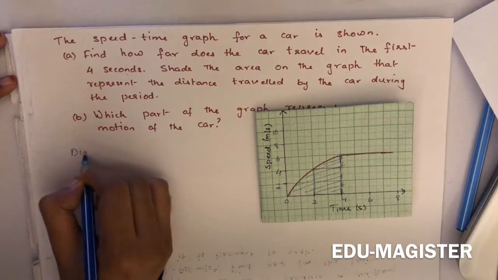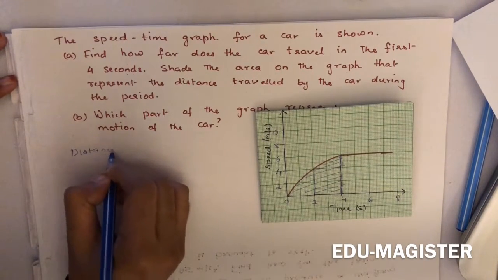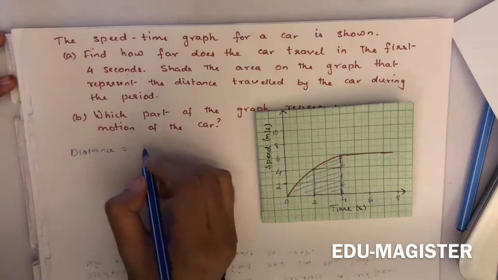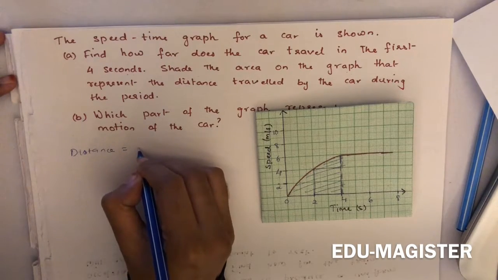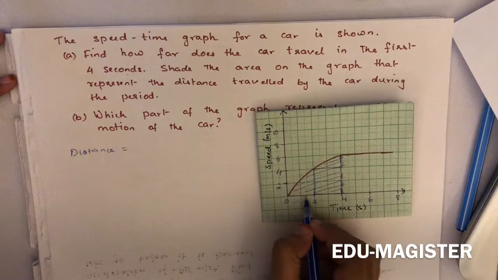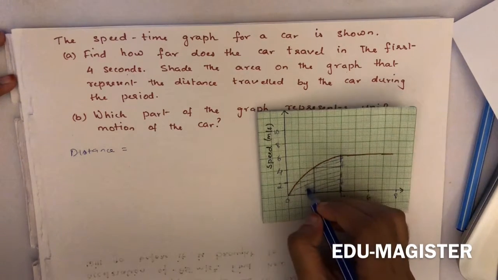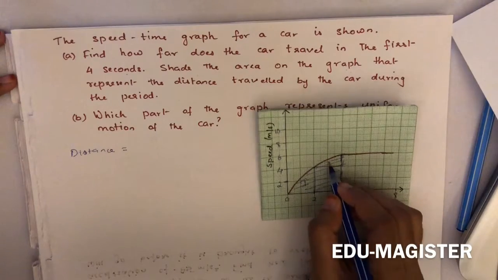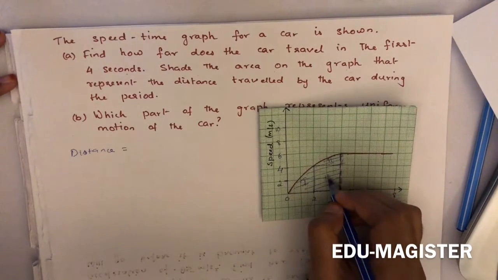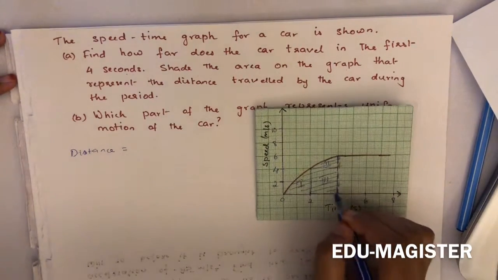Now, distance is equal to, first I will take the area of the first triangle. This is my first triangle, second triangle, and this is the third shape, that is the rectangle.